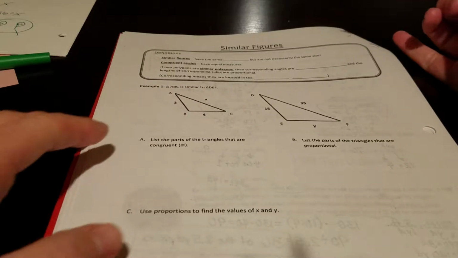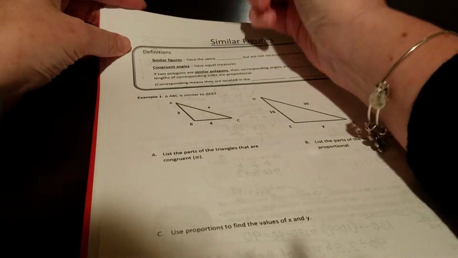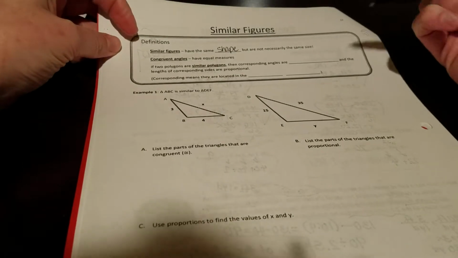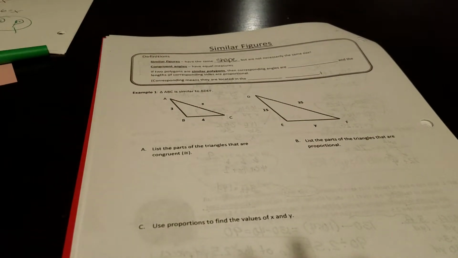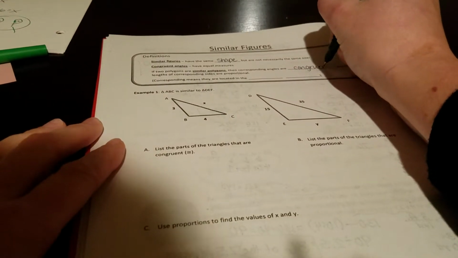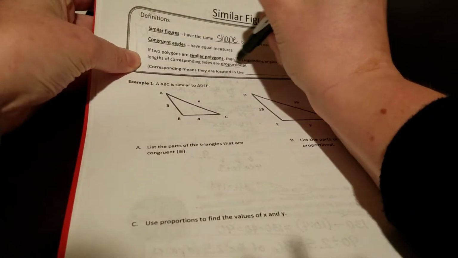All right, this next lesson is on similar figures. In terms of definitions, similar figures have the same shape, but are not necessarily the same size. If we're talking about congruent, angles have equal measures. If two polygons are similar, then their corresponding angles are congruent, which means they're the same. They're equal to each other. And the lengths of the corresponding sides are proportional.